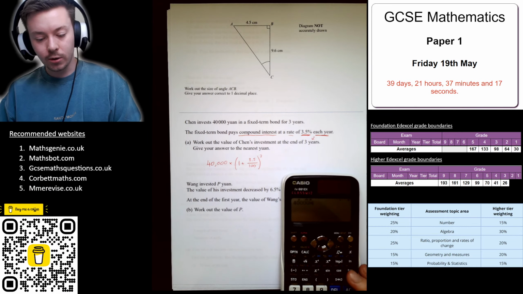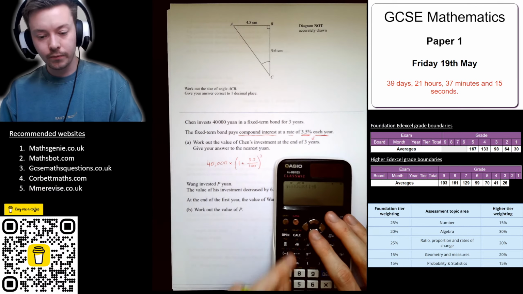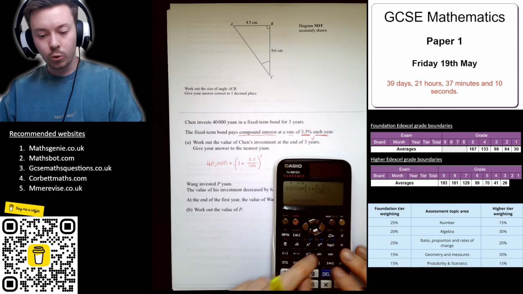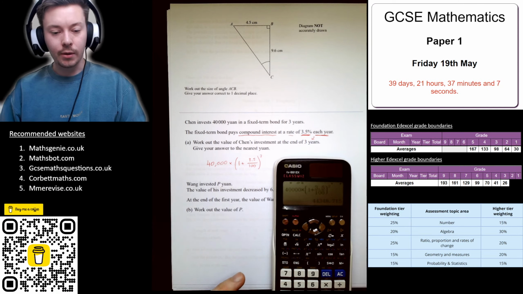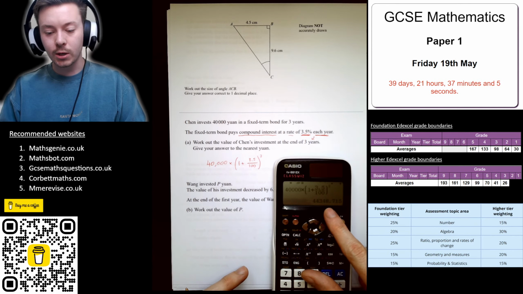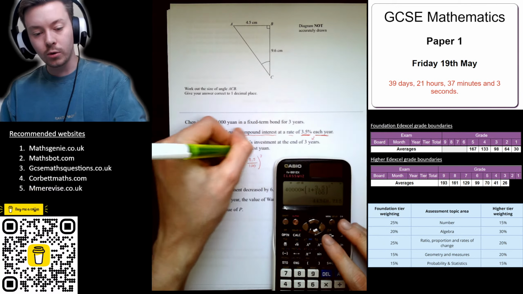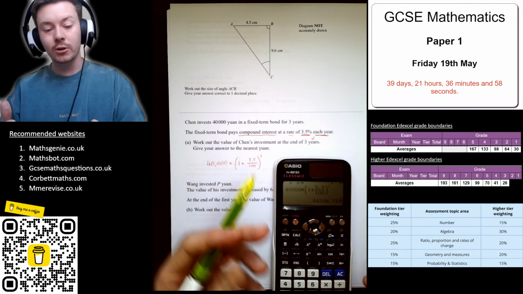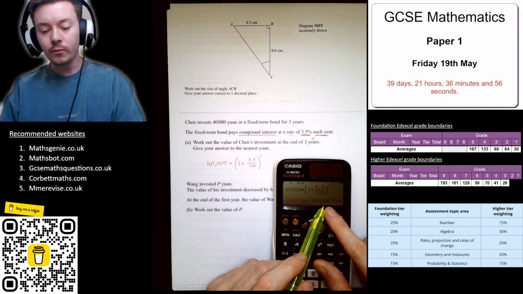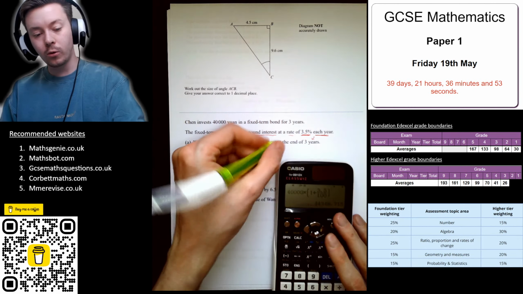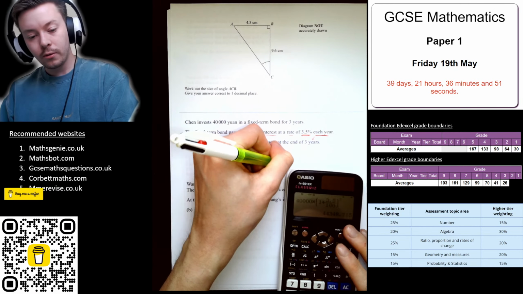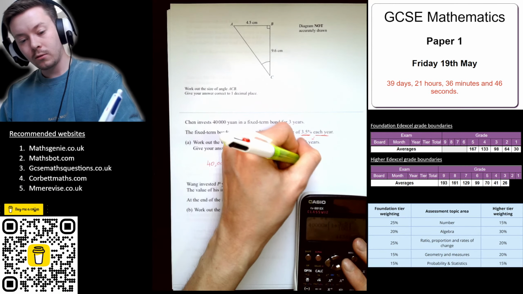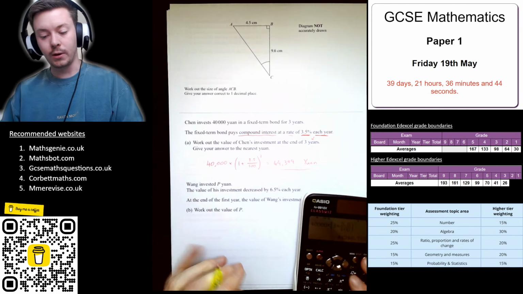40,000 in my calculator times by brackets 1 plus fraction 3.5 over 100, all to the power of 3. And that gives 44,348.72, because we've got to do the nearest whole number. So 44,349 would be the answer.